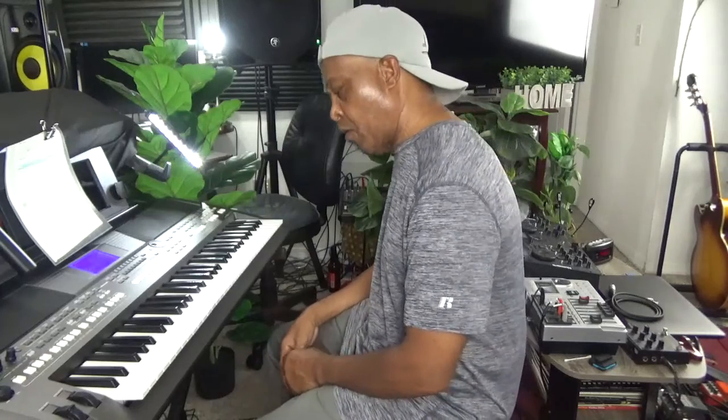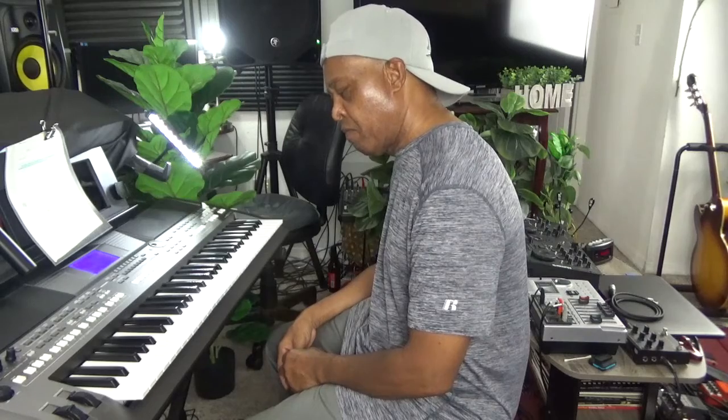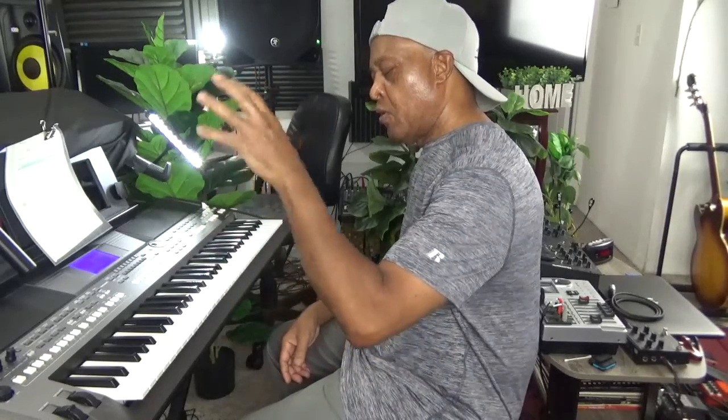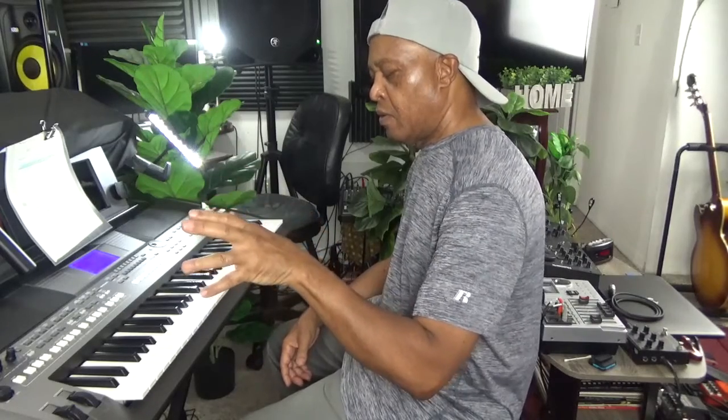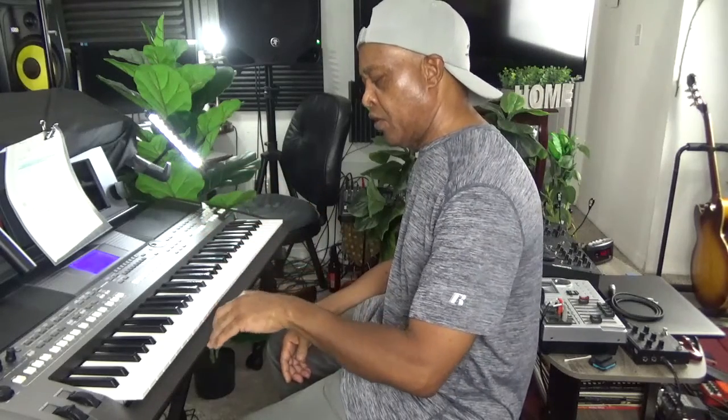Now let's move to the dominant 7th chord. So we're gonna play C dominant 7th. Once again, I'm gonna play the chord starting with G. That means I'm gonna play the second inversion.